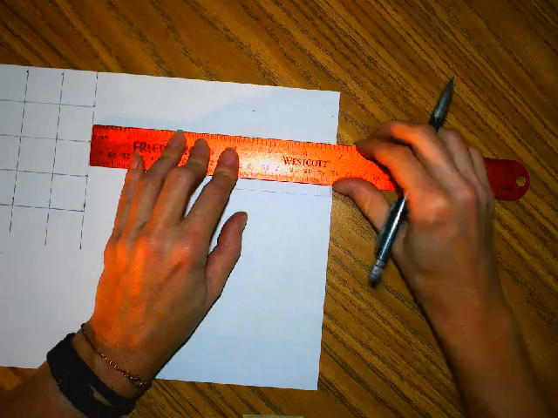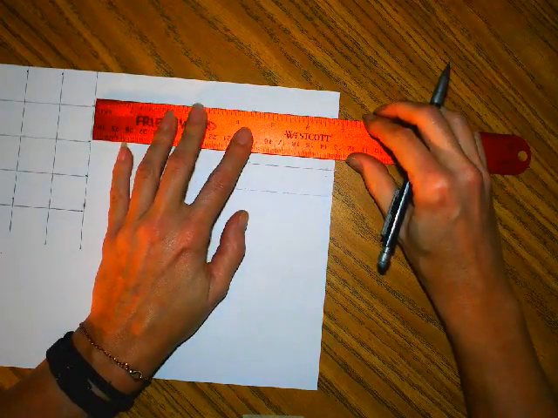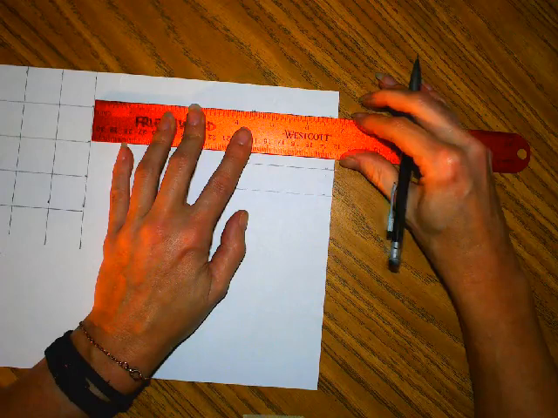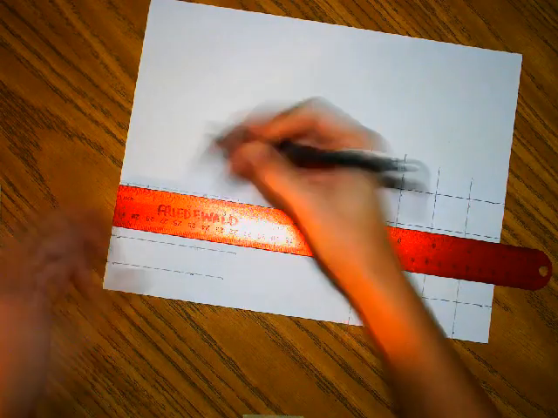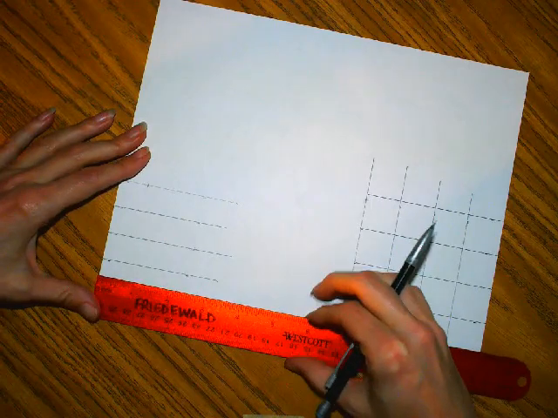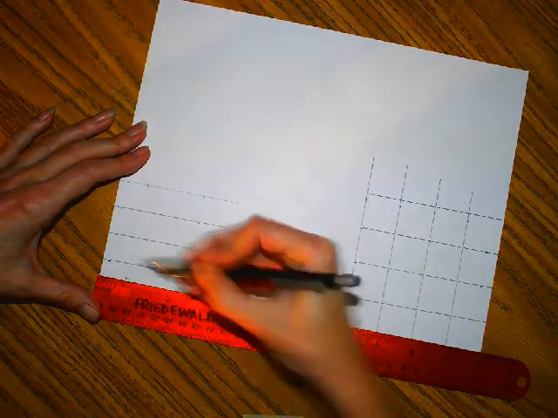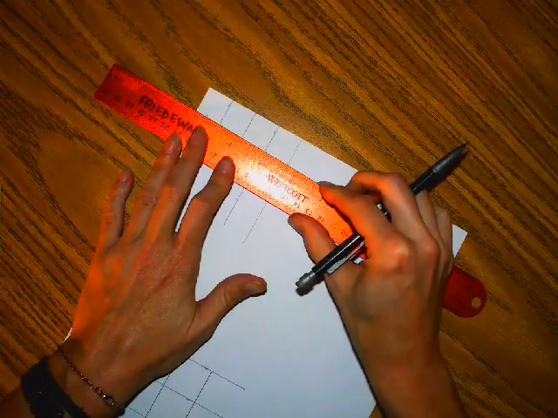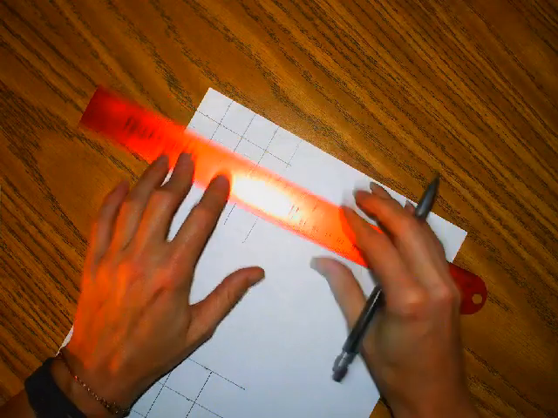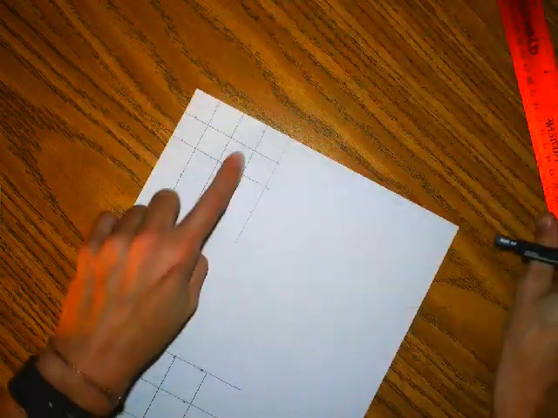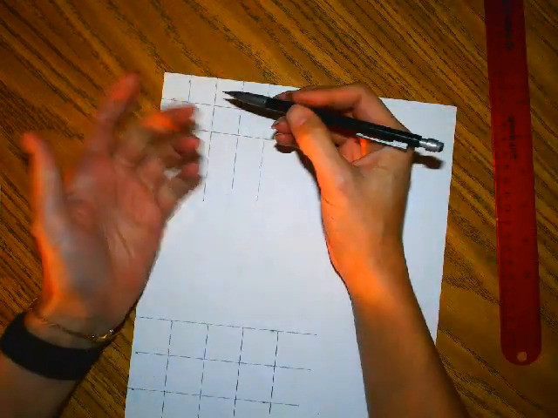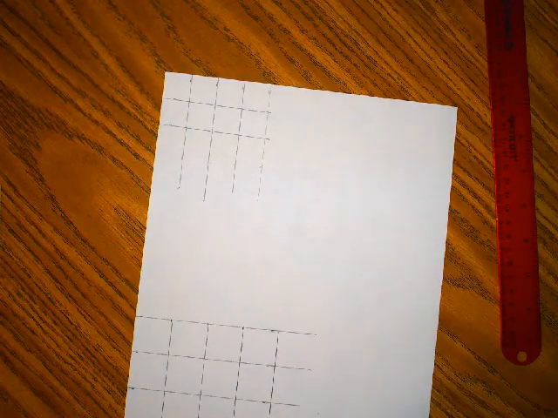And then, I don't think I probably need to show you again how to do it going the opposite direction because it's the exact same pattern repeating. You just turn your paper the opposite way. So for this one, I'd line up on 0, mark the first 3/4 of an inch, the second 3/4 of an inch, and so on. Slide your ruler down, line it up on 0, mark the first 3/4, the second 3/4, and so on. Turn your paper, connect opposite dots, and we should end up with a grid that has 3/4 of an inch squared spaces.